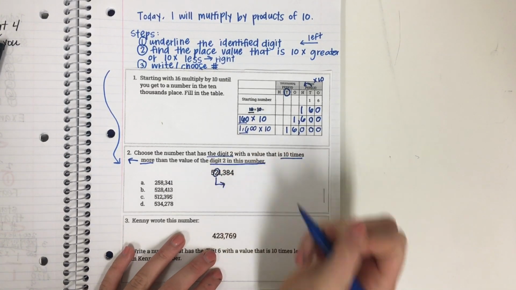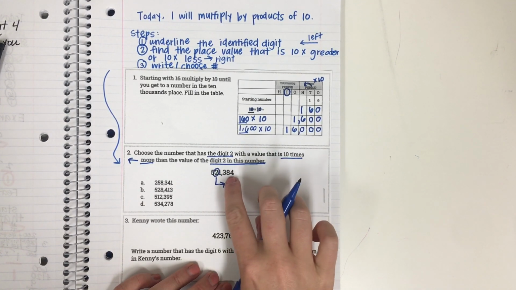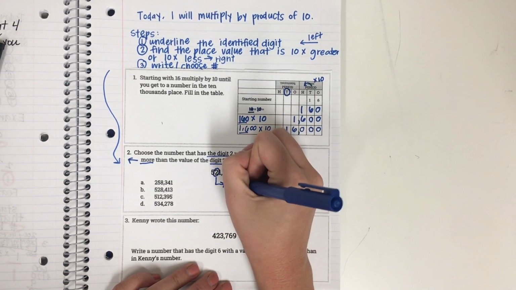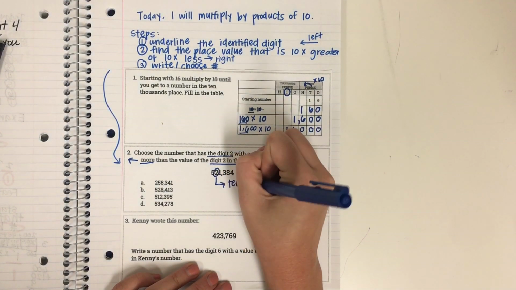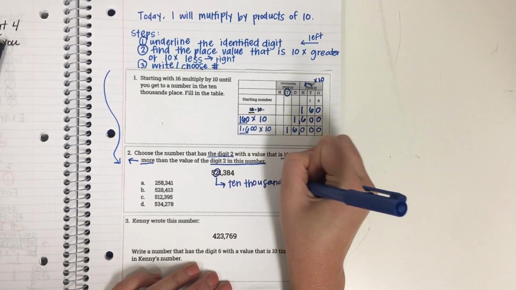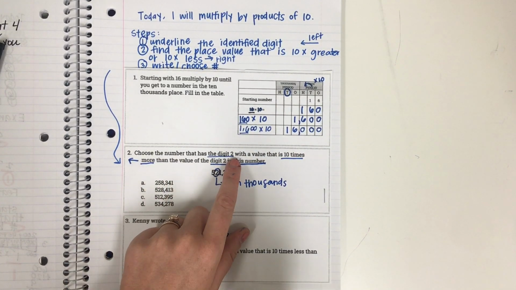What place value is this? What place value is that in? I have my ones, tens, hundreds, 1,000s, 10,000s. Okay, so singing my song helps me figure out that that digit is in the 1,000s place. Okay, choose a number that has a digit 2.